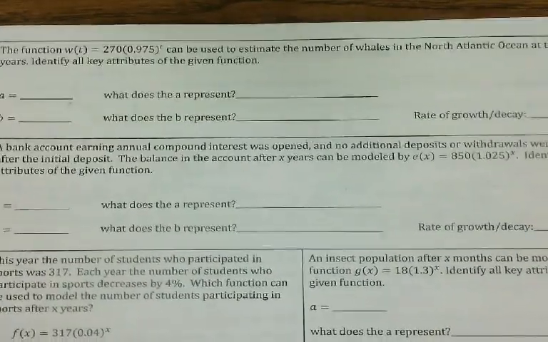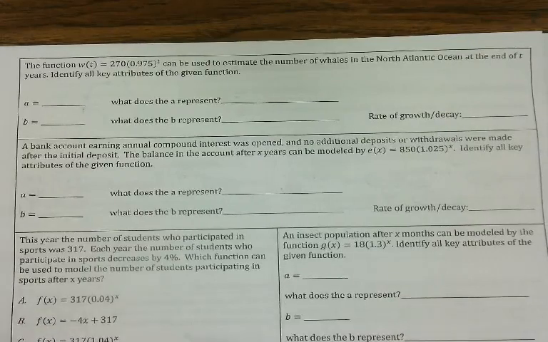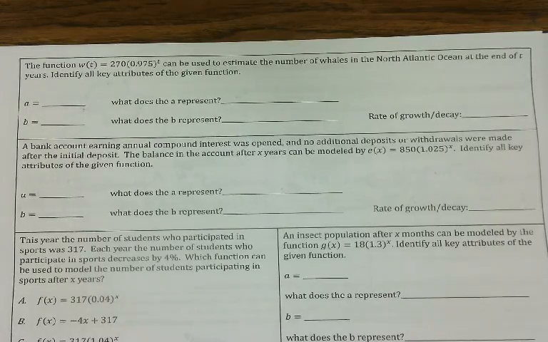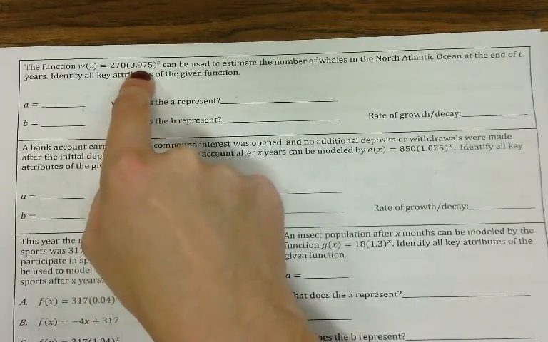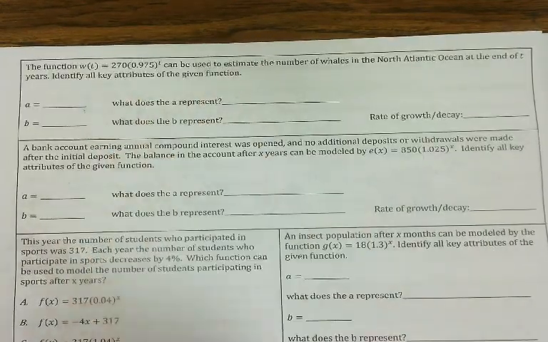Sorry, it's all wonky. All right. So we're going to talk about this one. Ooh, so this time they gave us the equation. This function, W of t, can be used to estimate the number of whales in the North Atlantic Ocean at the end of t years. So it's W of t is equal to 270 times 0.975 to the t power. Identify all the key attributes.